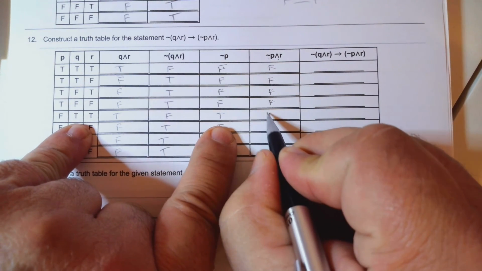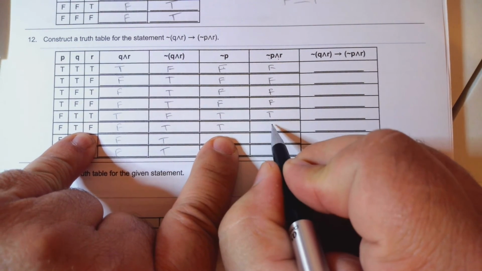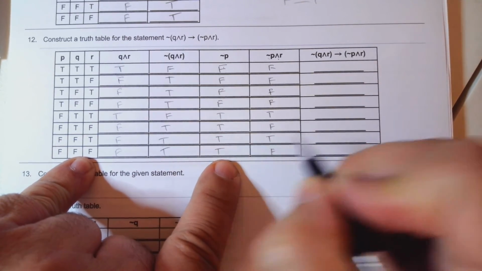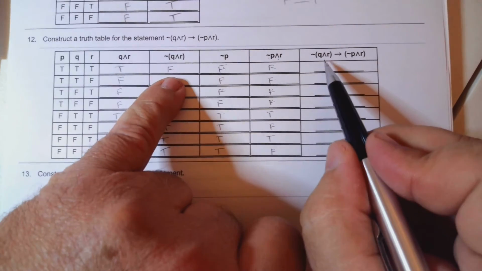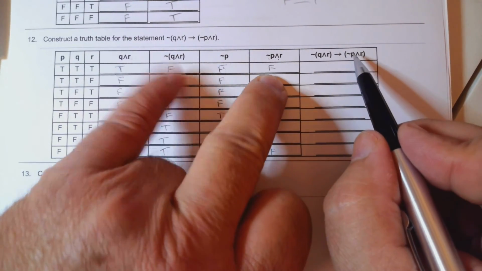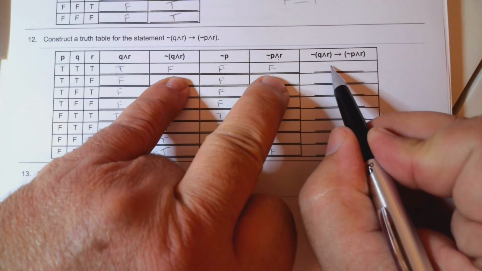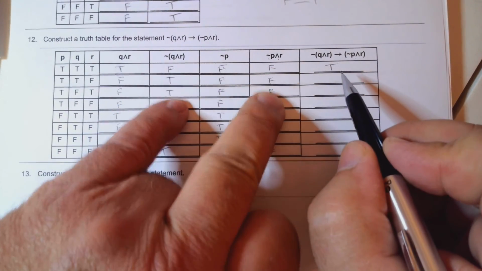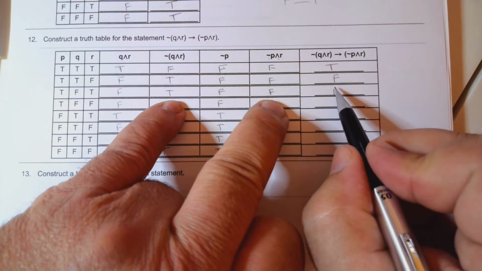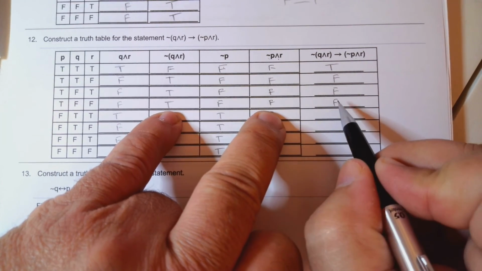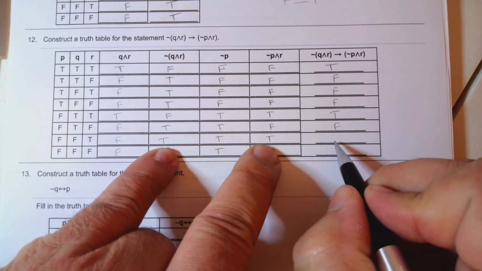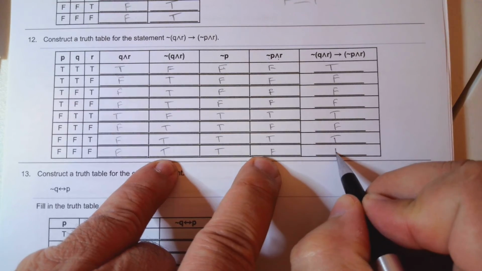So far, there's a true. True and false is false. True and true is true. True and false is false. So now we take this and this one. If this, then this. They're both false, so they're same, true. True to false is false. False to true is true. True to false is false. True to true is good. True to false is false.